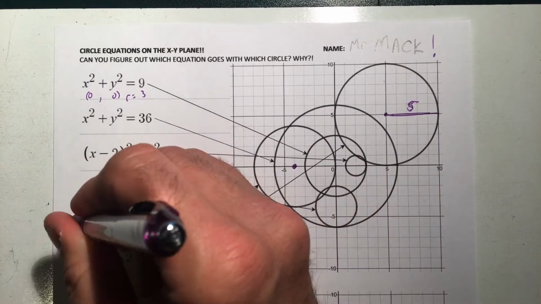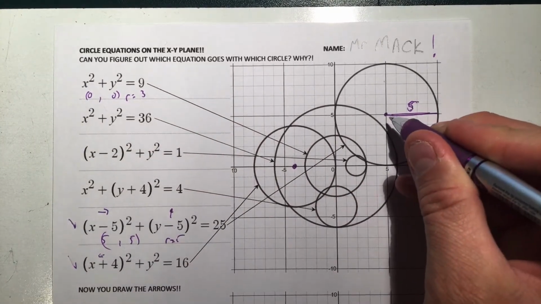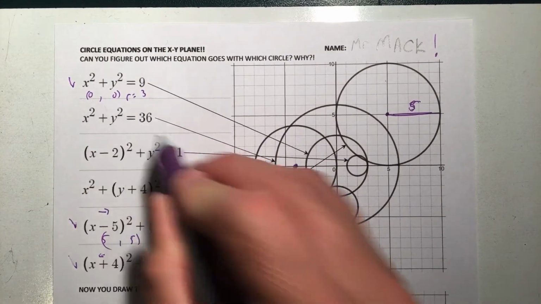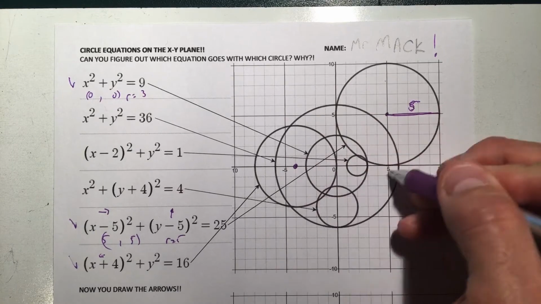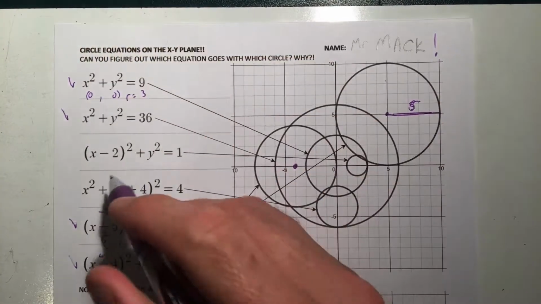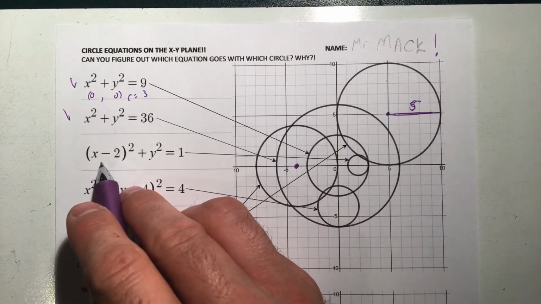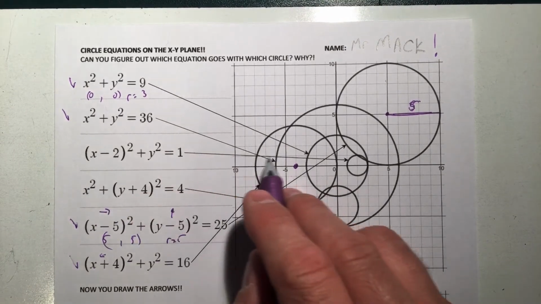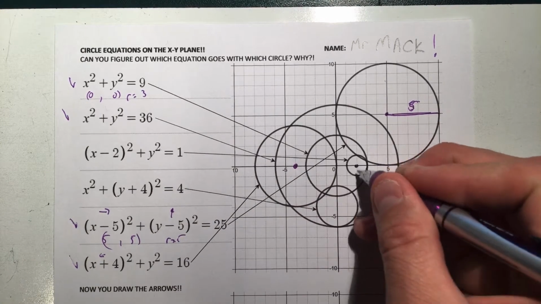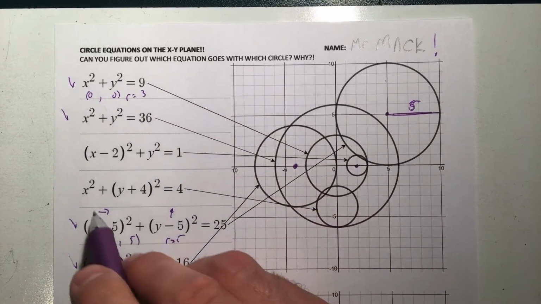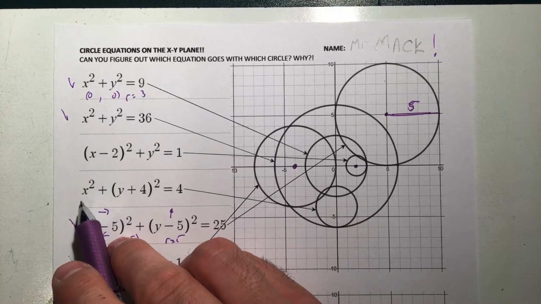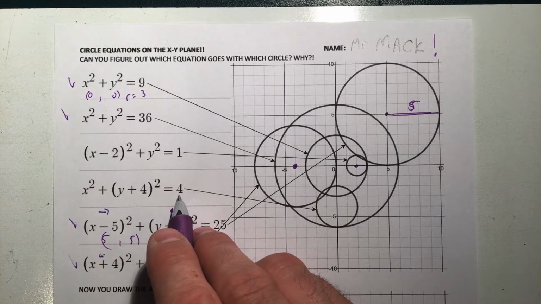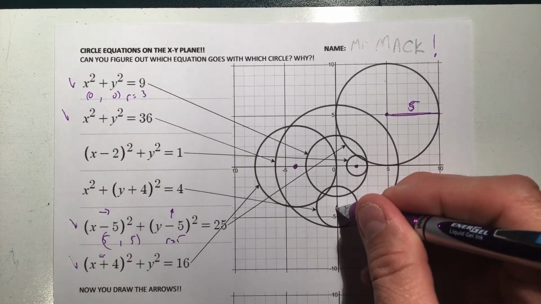Right 5, up 5, radius 5. That's why that one's the way it is. Looks like this one was fine. Now this one moved nowhere with the radius of 6. That's why this one right here is it. This one goes right 2, up and down nothing, with a radius of 1. Tiny little circle right here. So it looks to me like this one should go nowhere left and right, down 4, radius of 2. And that's why this one is it.